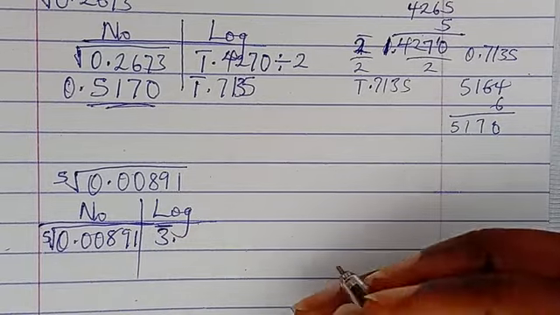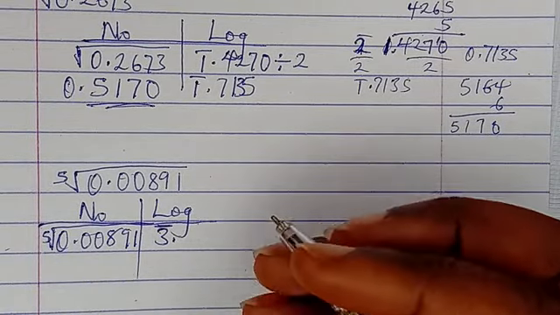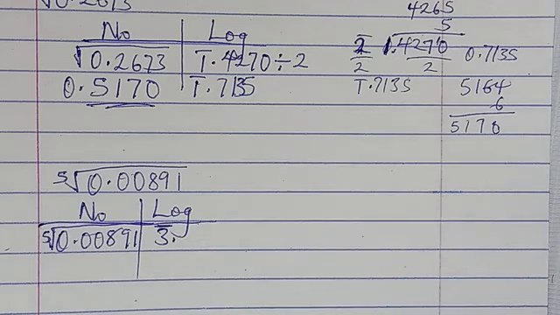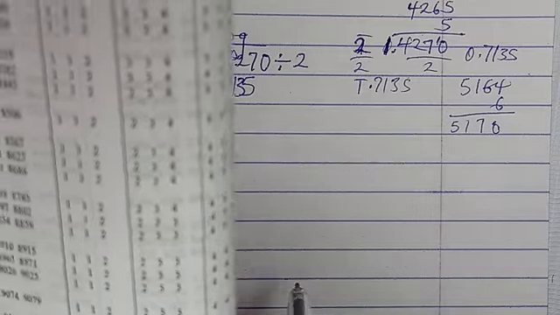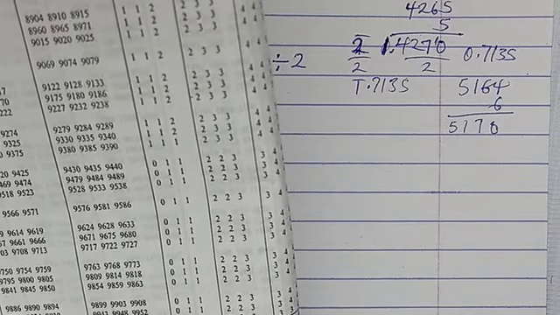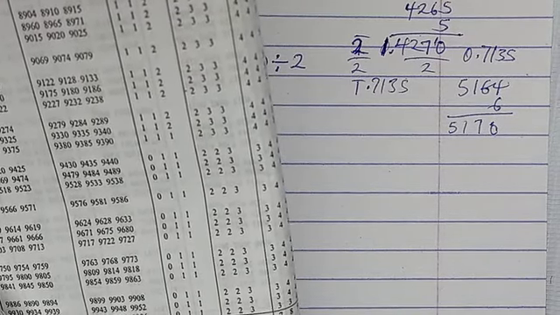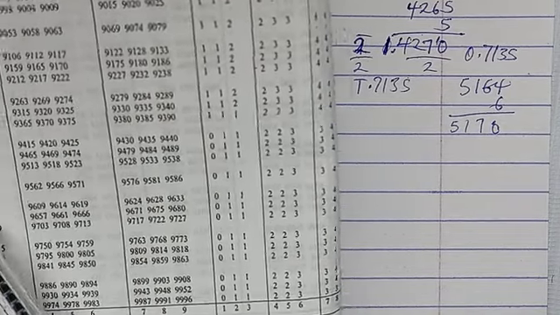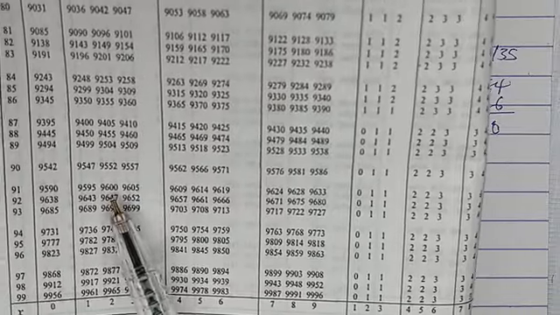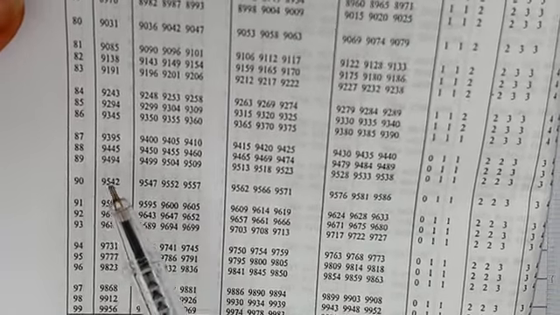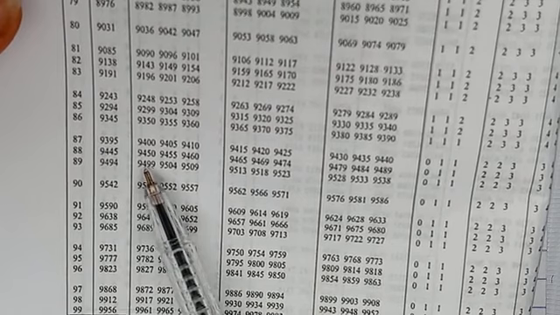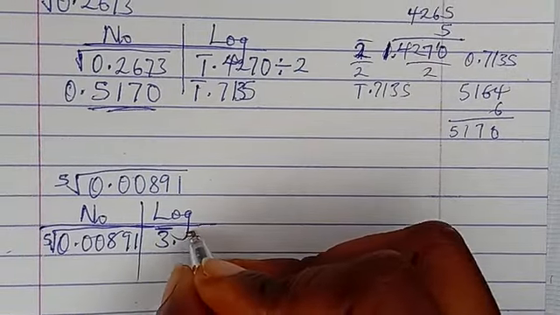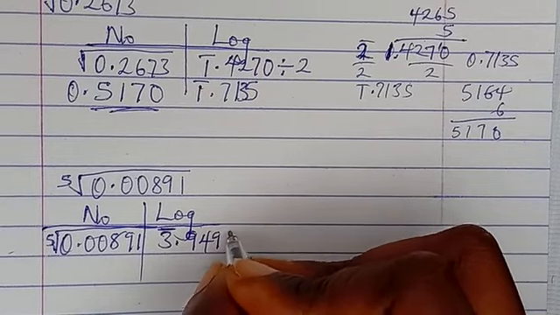So we have bar 3, and then we now go to the log tables to find 89 under 1. So on the log table, we have 89 under 1, 9499. Since we don't have any difference, that is what we have here, 9499.